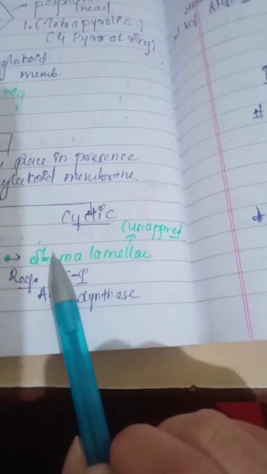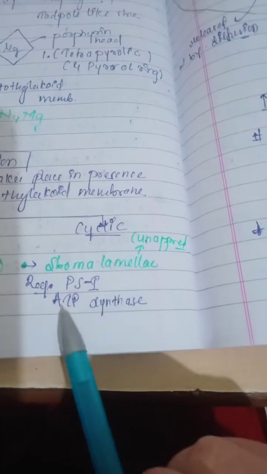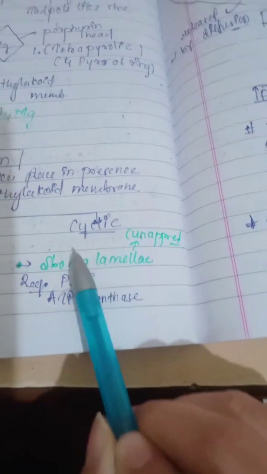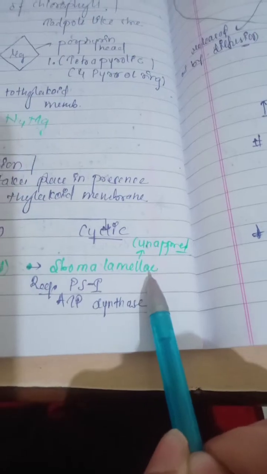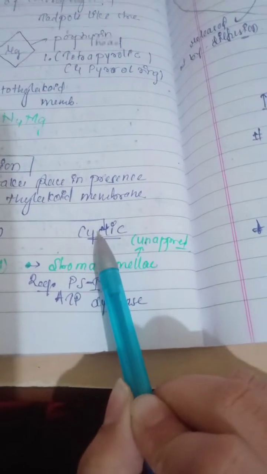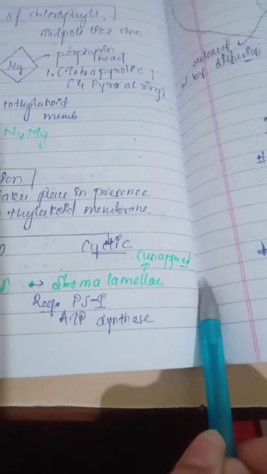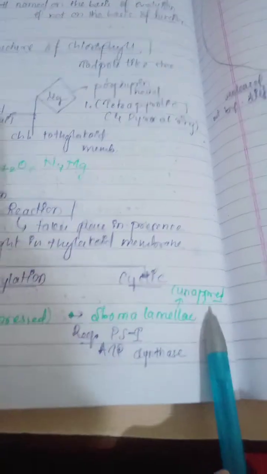For cyclic photophosphorylation, we require PS1 and ATP synthase only, and stroma lamellae is the site of cyclic photophosphorylation, which is unappressed. Later we will discuss what is appressed and what is unappressed.